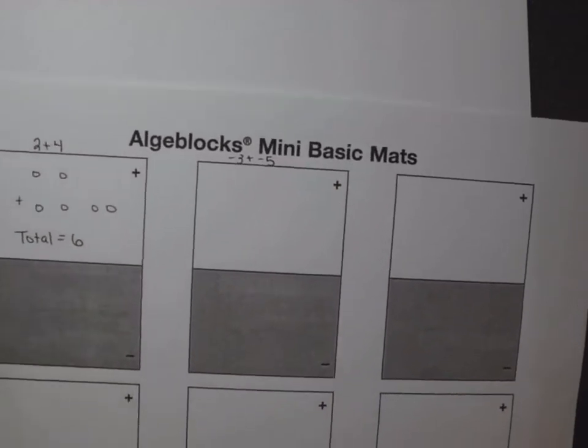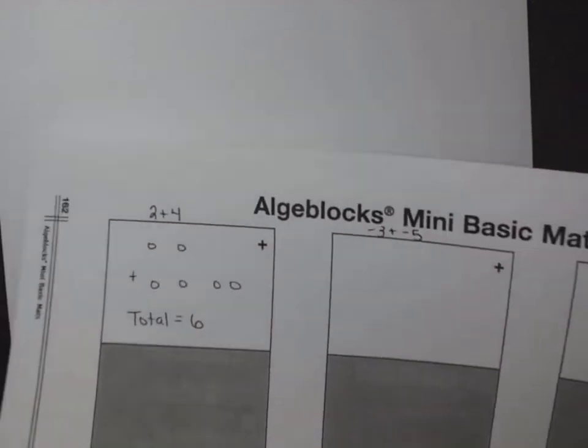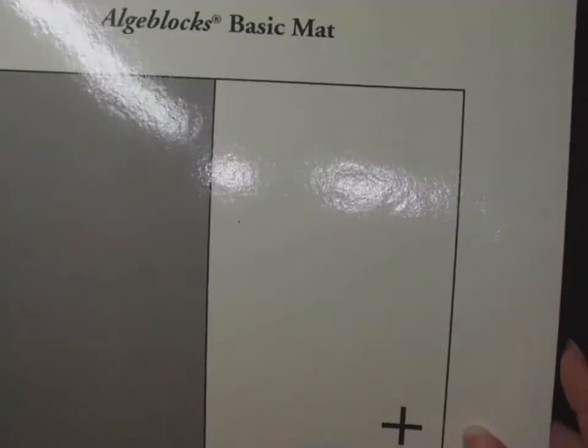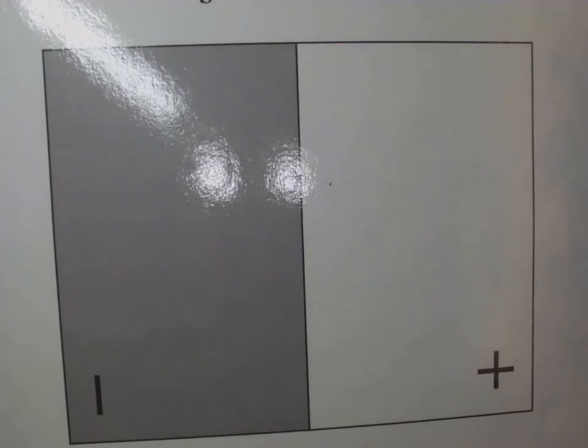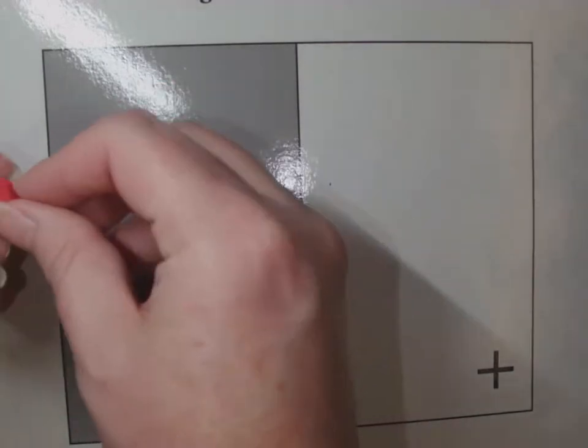Okay, so negative 3 plus negative 5. Notice the difference here is that they're negatives. So let me put my mat back out here. We're going to take 3 negatives.